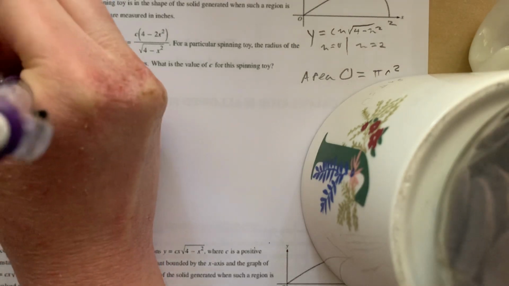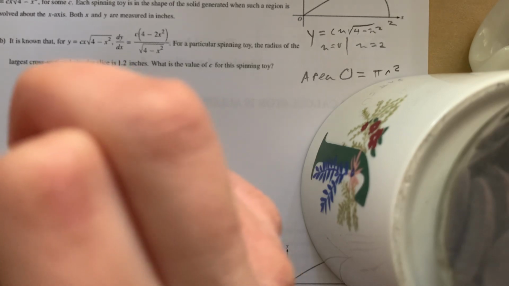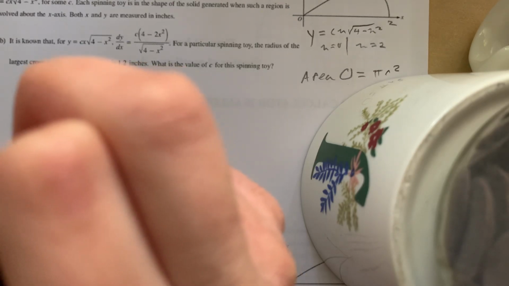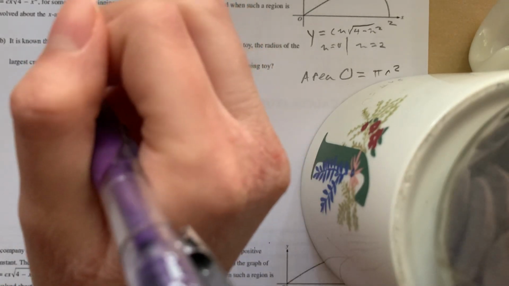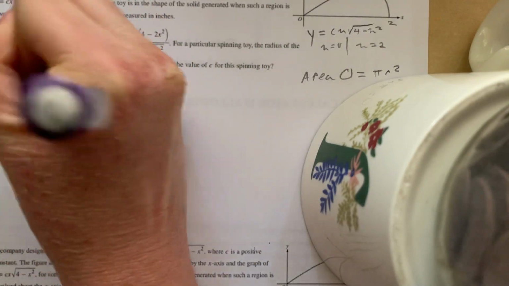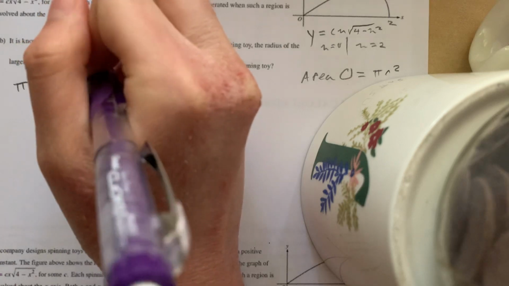All right, so first off, we know the upper limit. Since we're dealing with radii and volume, I'm going to start out by putting a pi in front of the formula.